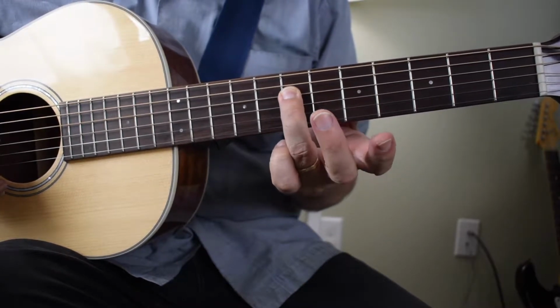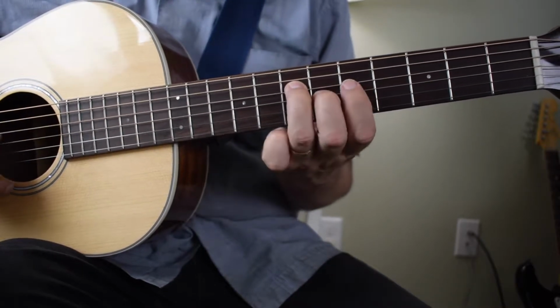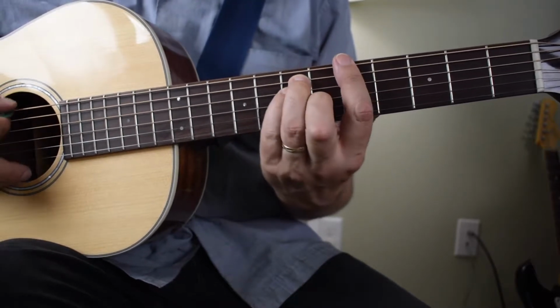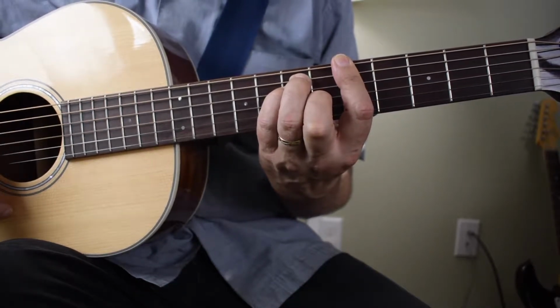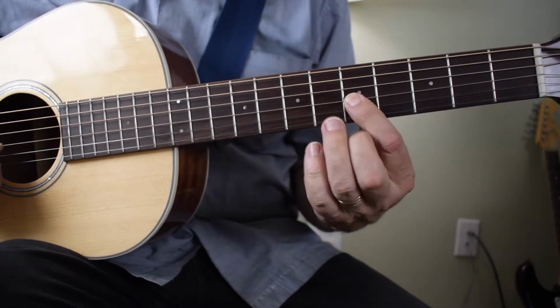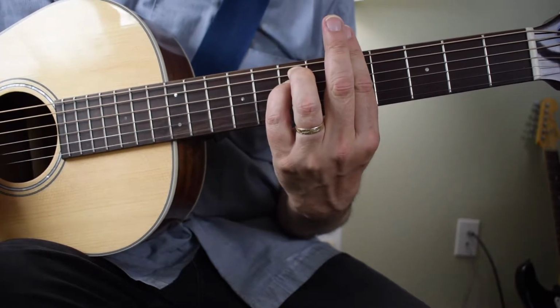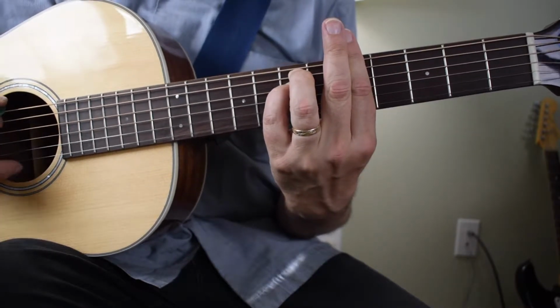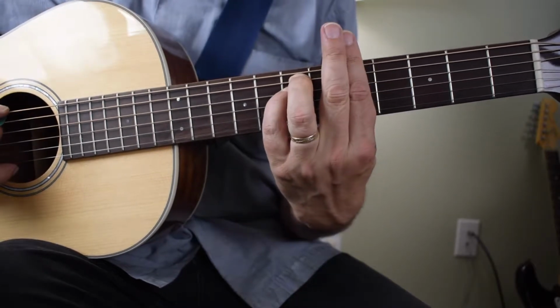So if I take this A note on the 4th string and I make a major 3rd on the 3rd string, then we have a major chord, A major. I can lower that 3rd by a fret, which is called a half step, and we have an A minor. And this would be called an A major triad and an A minor triad.